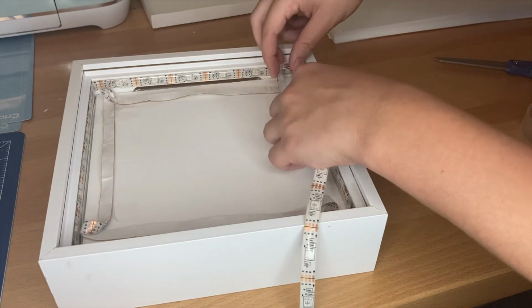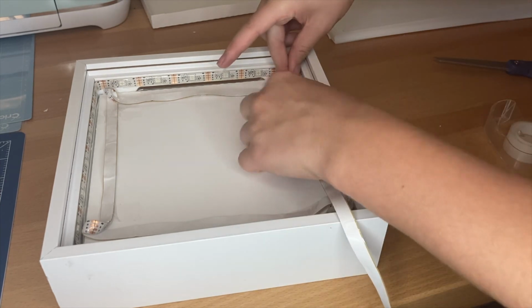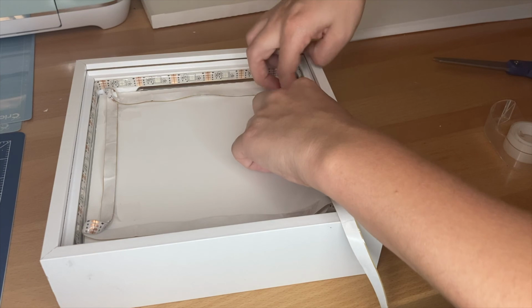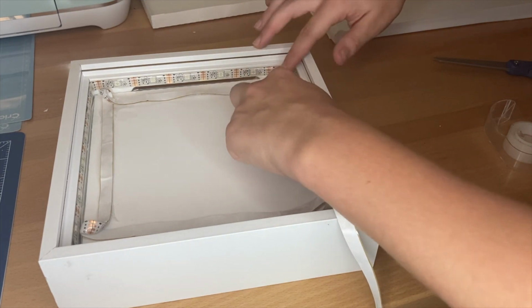And I try to keep the lights as close to the edge as possible because this is where we have multiple layers of paper and you won't be able to see the individual lights through all that paper. However, it will make the overall box look brighter.